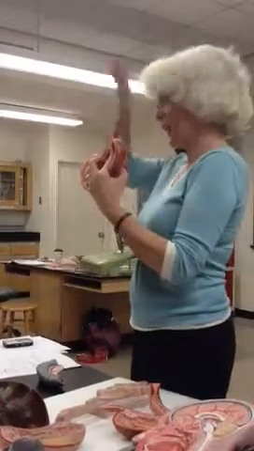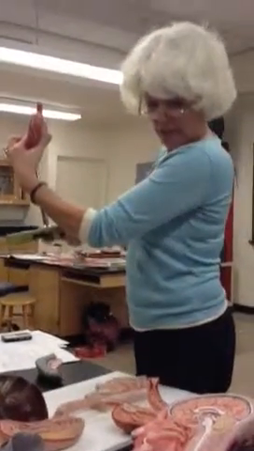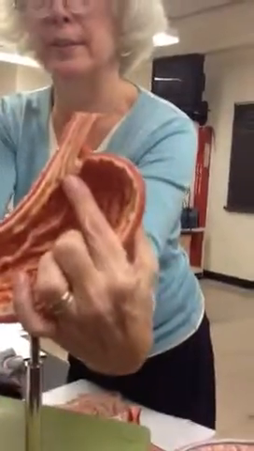It's just this little part right over here. The cardiac region, or the cardia, you'll see it both ways. So the fundus is where my thumb is, the cardia is where my second finger is. The body is this section right over in here.